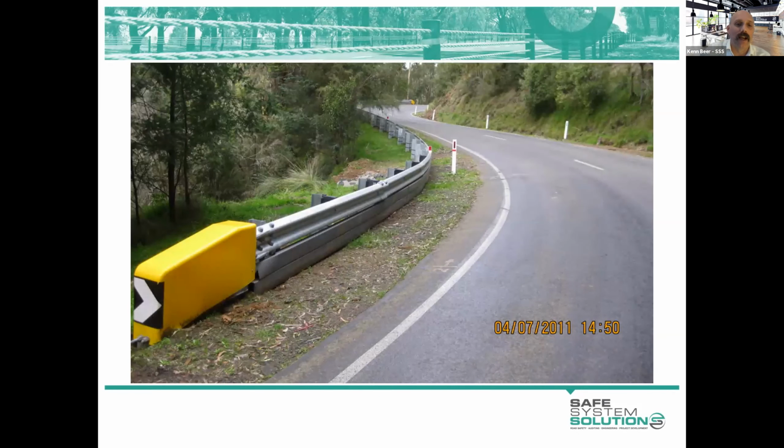So there you can see underrun onto the X350 terminal there. Again, not one of the ones we're using these days, but that's the only product, and it's only in Victoria that you can do that.